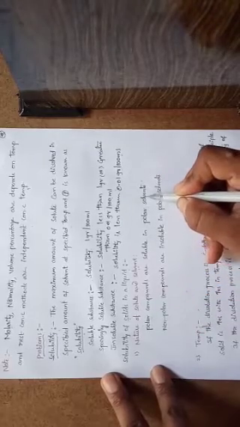Now we will discuss the solubility of solids in liquids. The solubility of solids in liquids depends upon a few factors. One is the nature of solute and solvent, second is the temperature, and third is the pressure. First we will discuss the nature of solute and solvent. Here, polar compounds are soluble in polar solvents.